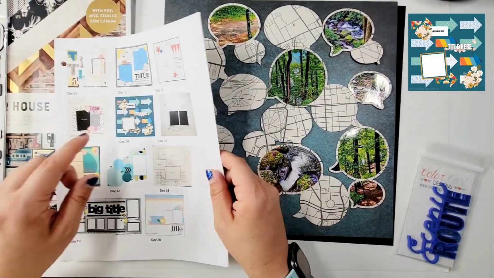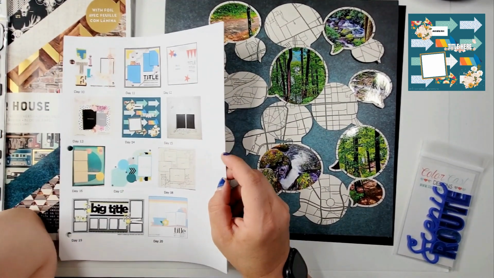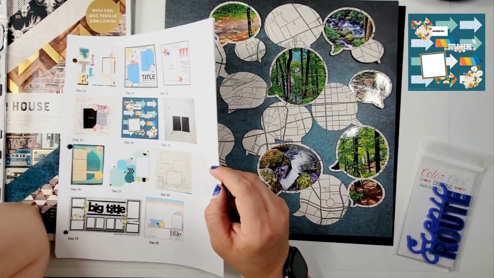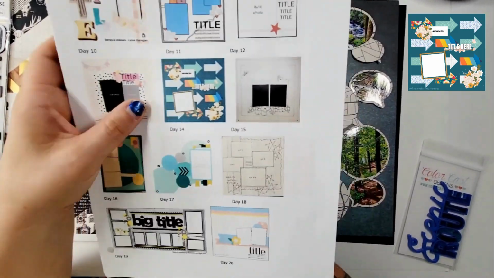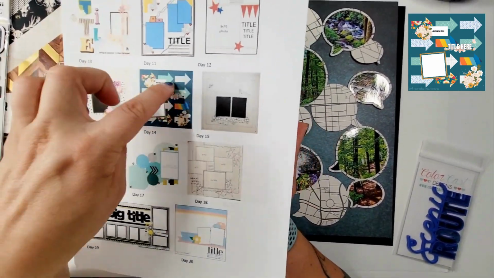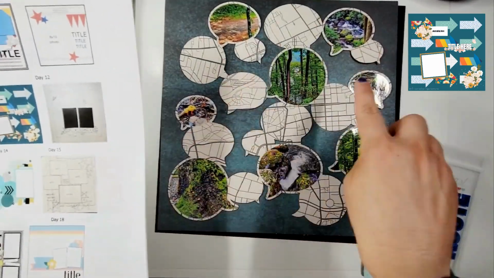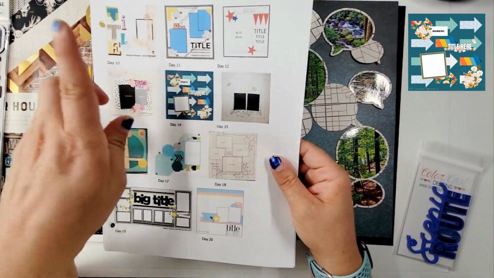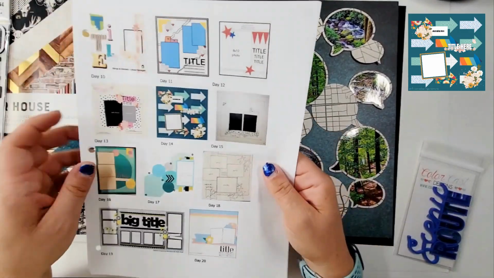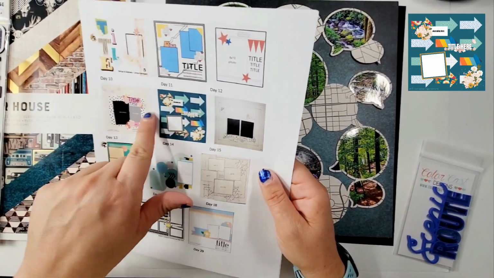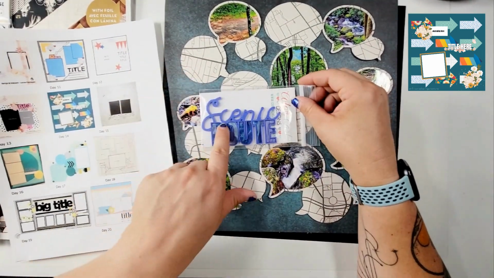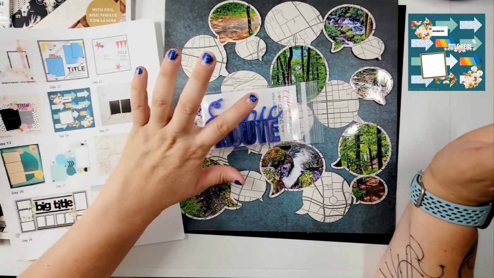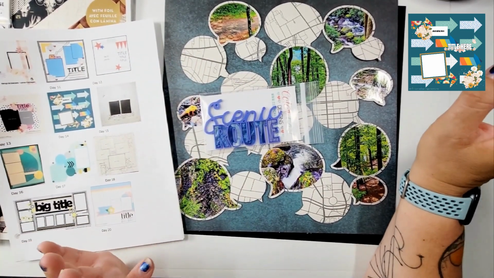I got the idea from the sketch, from Christi's Beautiful Life 30 Days of Sketches, and I am doing day number 14. It's got all these arrows, and I was like, ooh, that'll be perfect. She's got one photo while I'm using multiples, and that's okay, but where the photo's at is where my title's actually going to go. Small business all the way around.